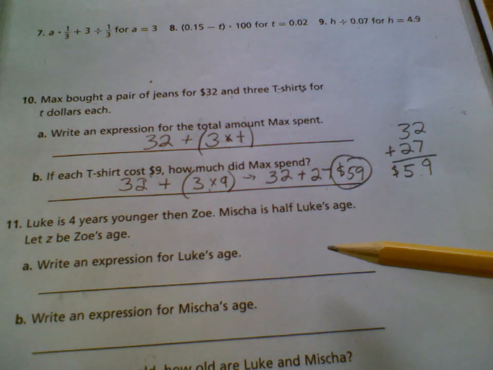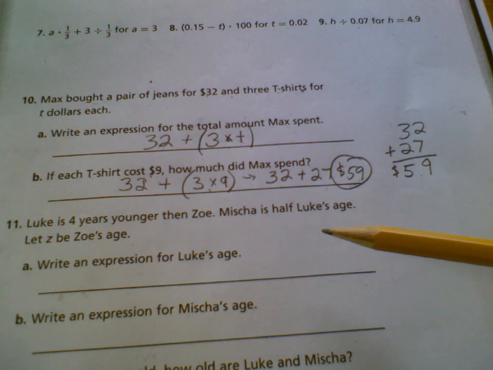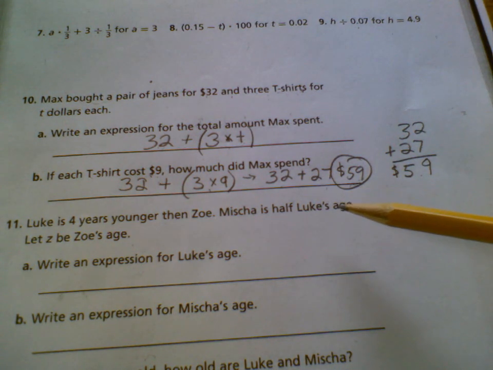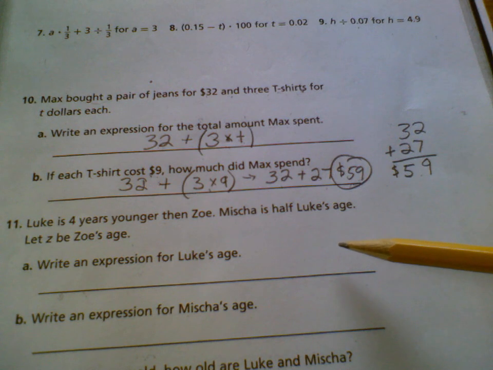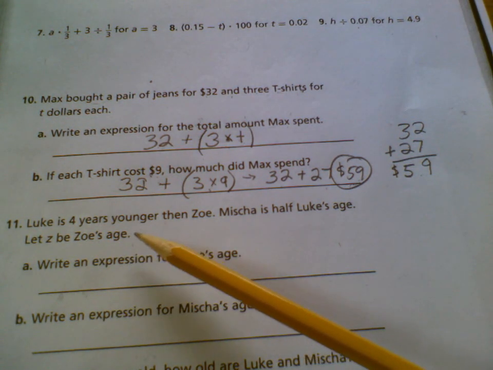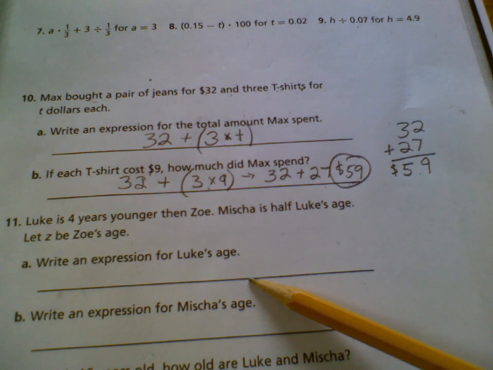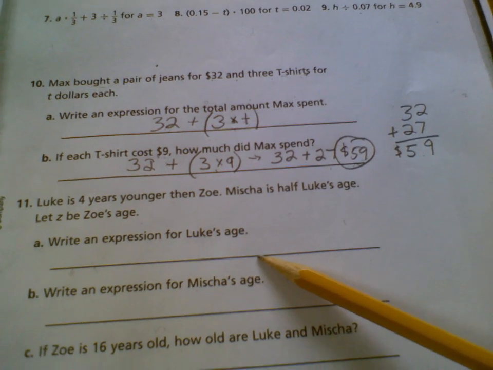So see this one down here? Luke is 4 years younger than Zoe. Misha is half Luke's age. Let Z be Zoe's age. You're going to have to really work through this one. This one's a big one because you have subtraction, and then you have half of. This one's going to be tough. Bet you guys wish that I did this one for you.